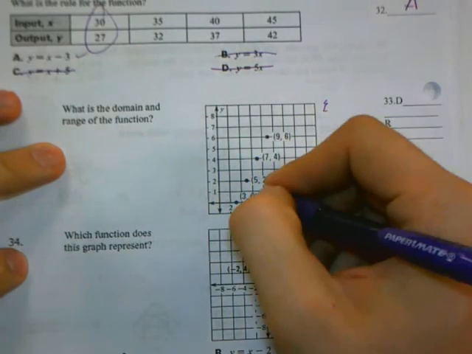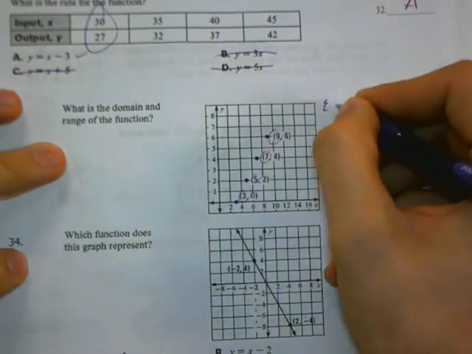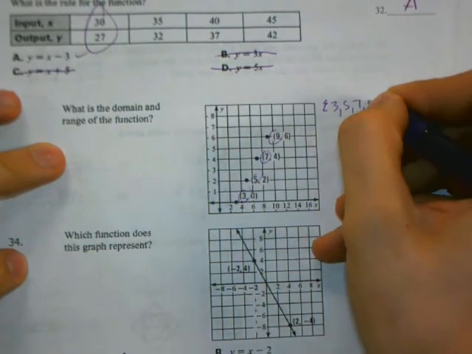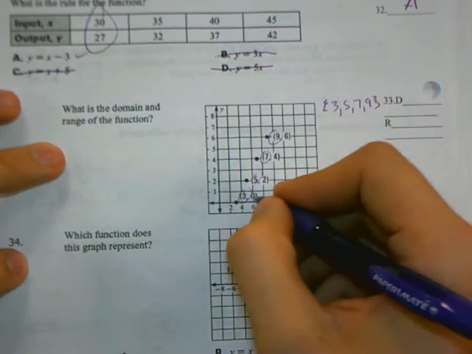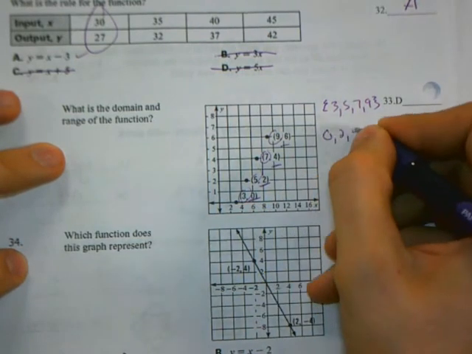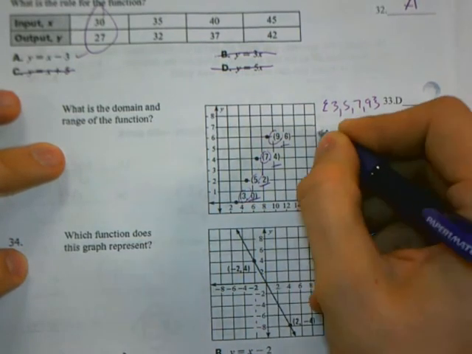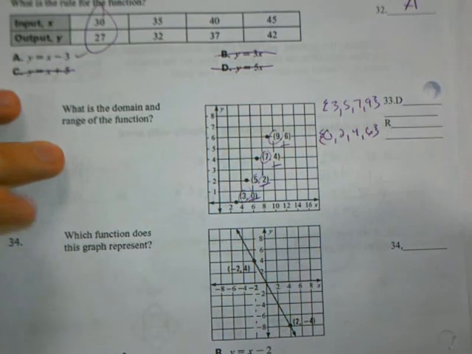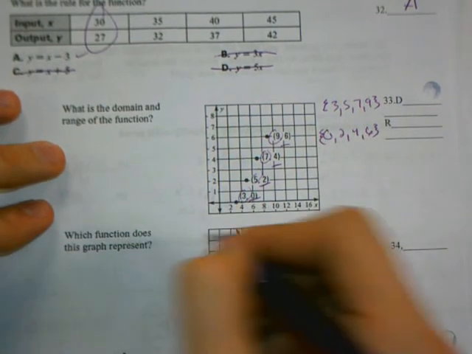For 33, it wants us to grab domain and range. So domain is all the x values, 3, 5, 7, 9. Make sure we use our set notation brackets. Range is all the y values, so 0, 2, 4, 6. Looks just like that.